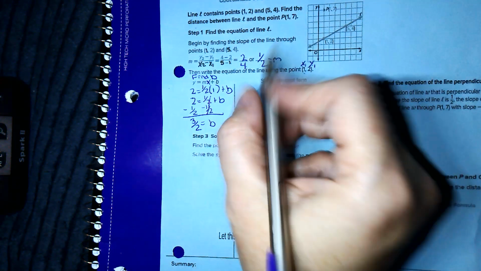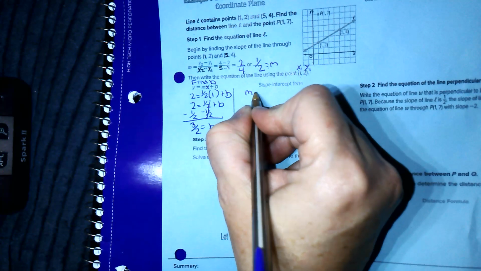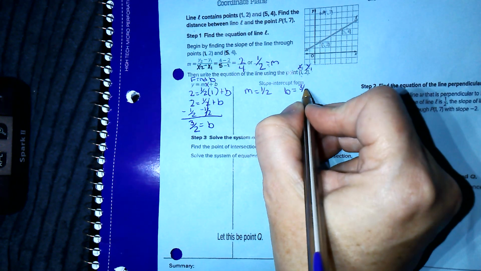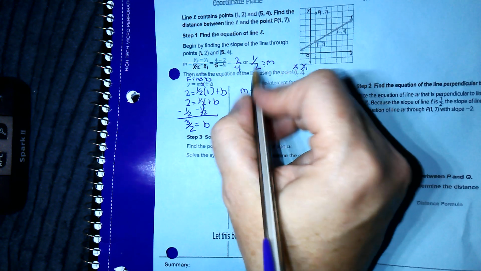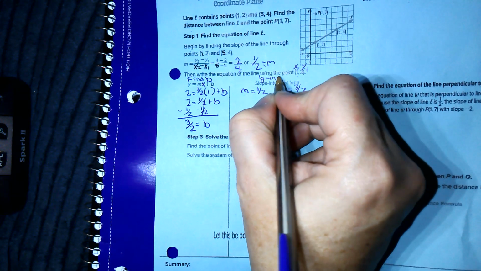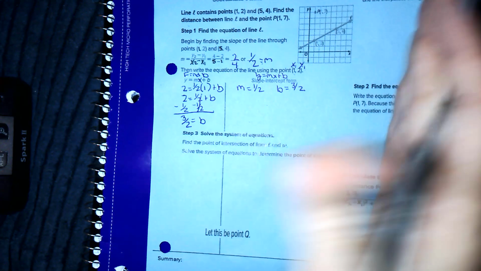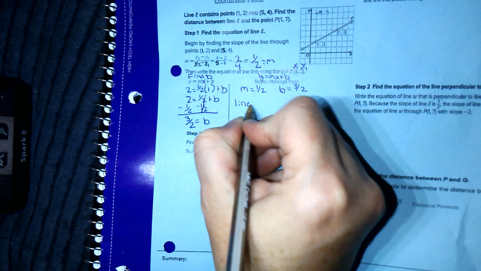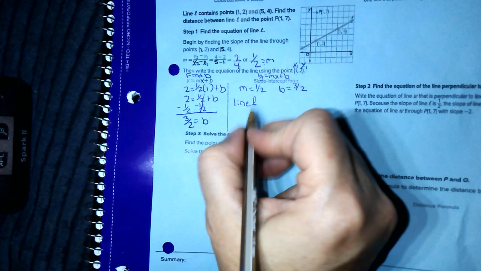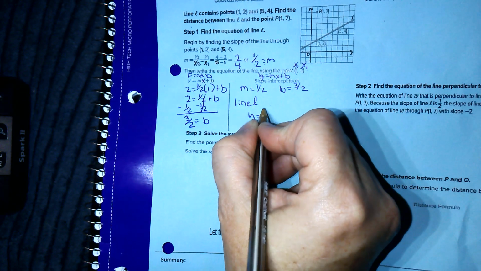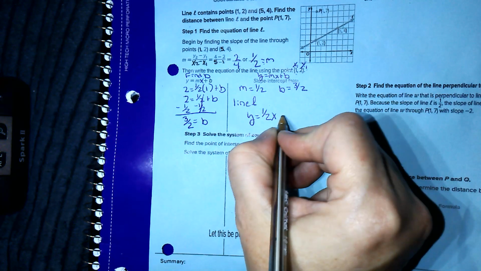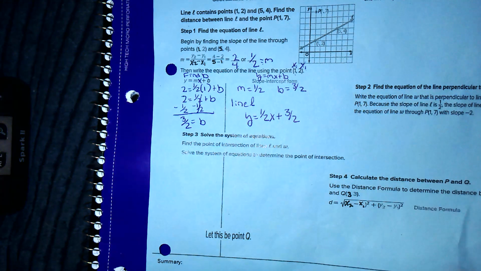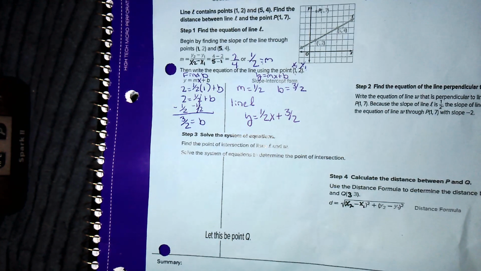So we have our m equals 1/2. We have our b equals 3/2. And slope-intercept form is y equals mx plus b. So the equation for line L is y equals 1/2 x plus 3/2. All right, we have our equation for line L. That is what we were given.